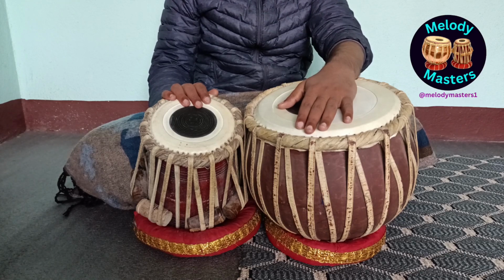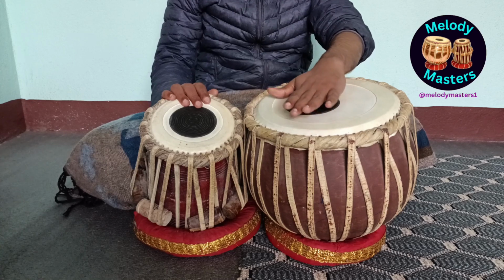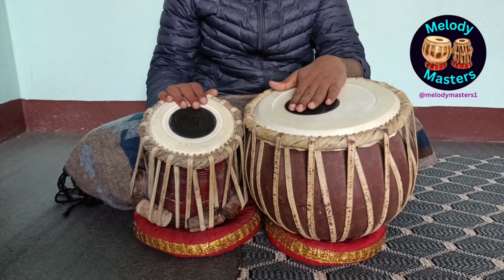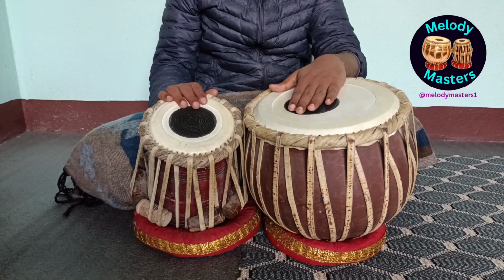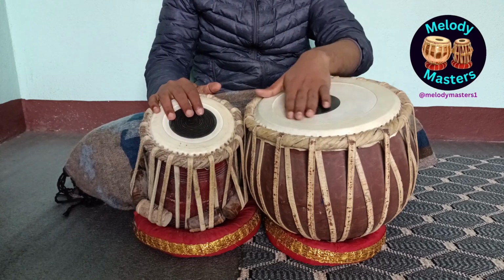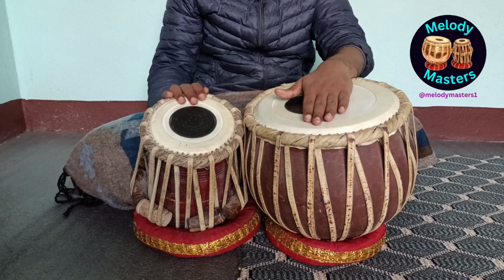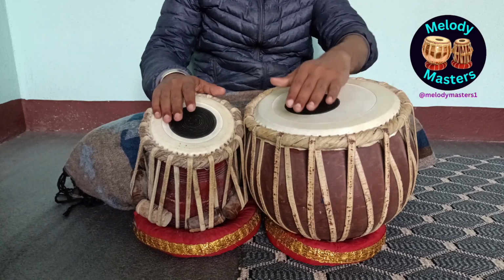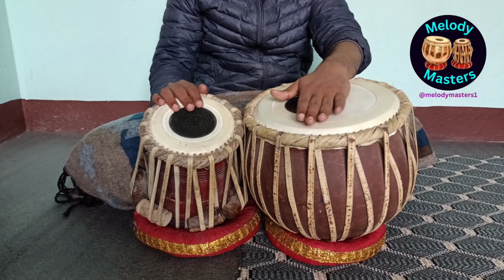Some words are similar. So first we'll know this tabla is called a drum. We'll call it drum. This small one is the right drum, and the bigger one is the left drum. We call them drums, but together we call it tabla in English.